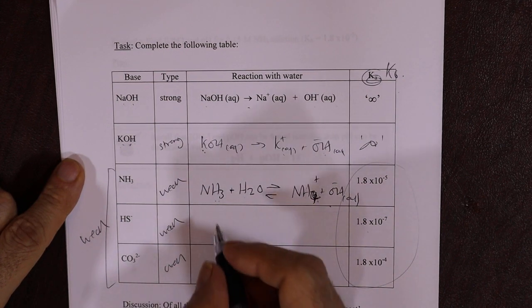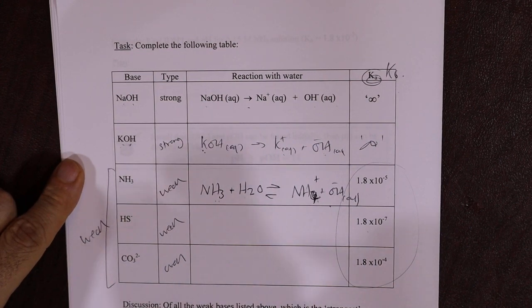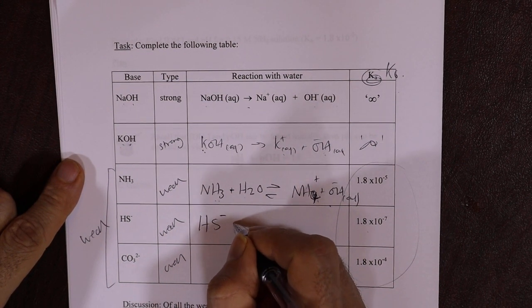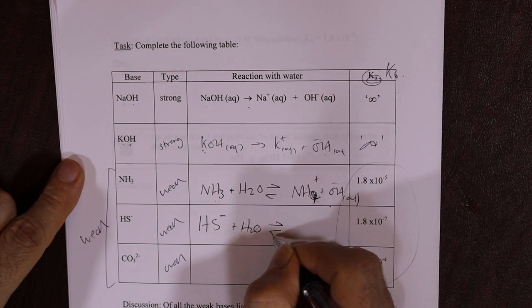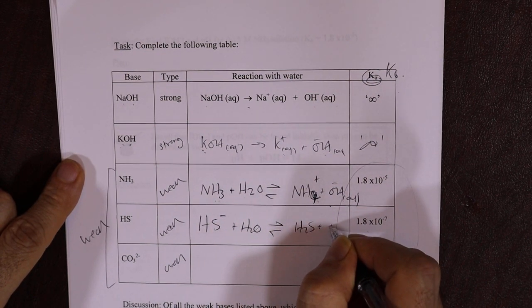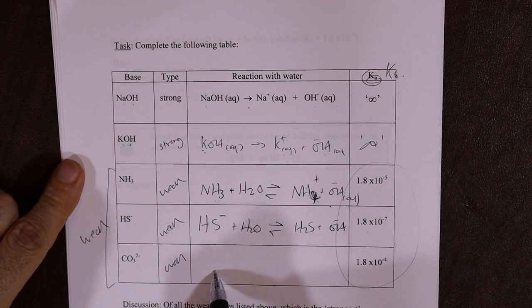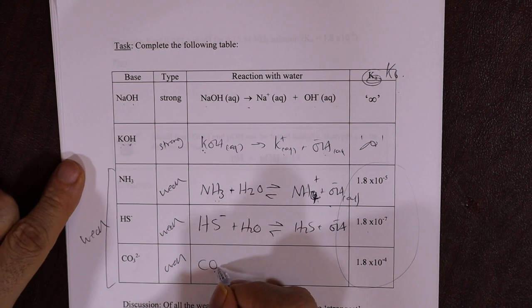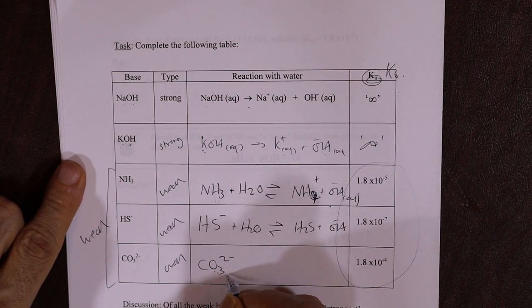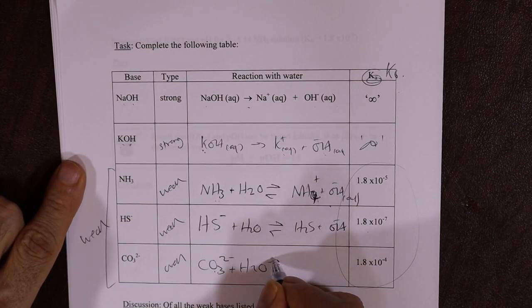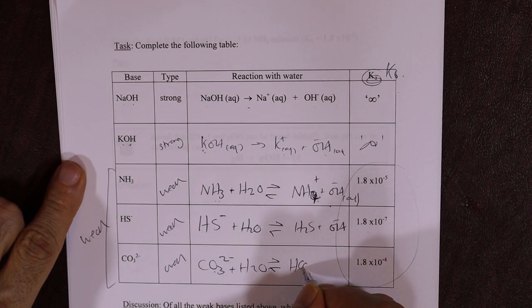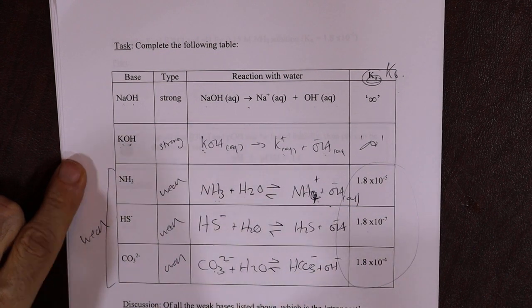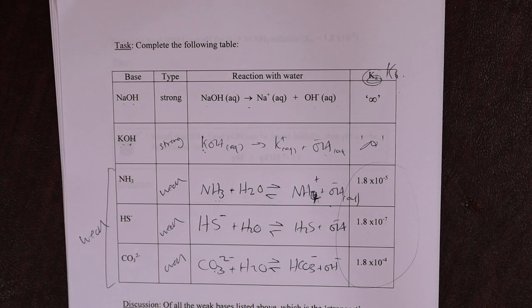Similarly, maybe pause here and give those a go if you wish, but I'll just go straight with it. Pick up a proton. And finally, this is the one from your lab you're hopefully working on, right? Okay, so there we are. The bases pick up a proton from water to leave OH behind.